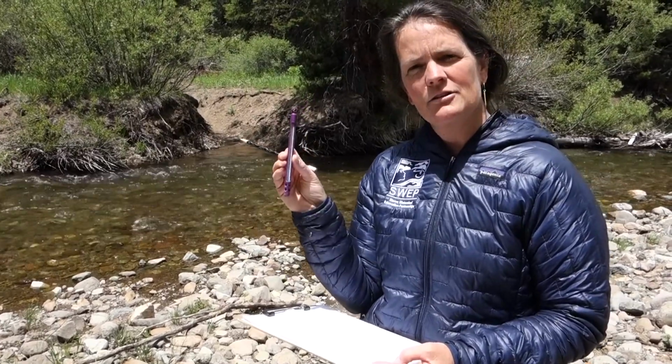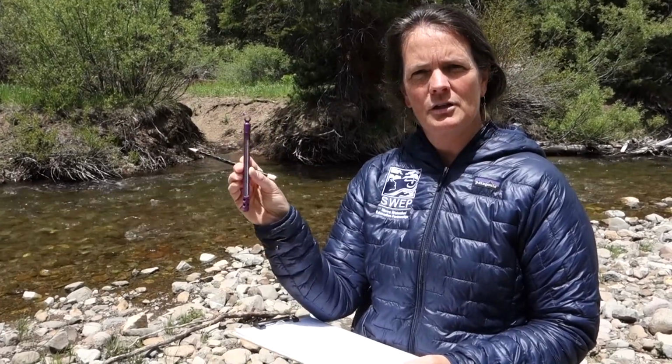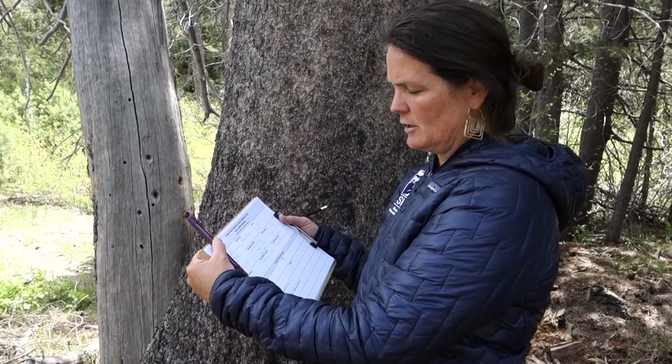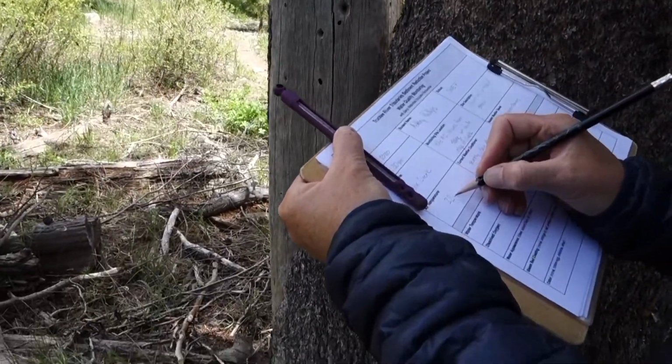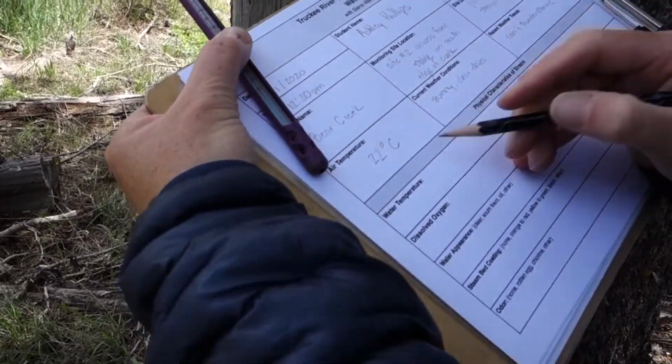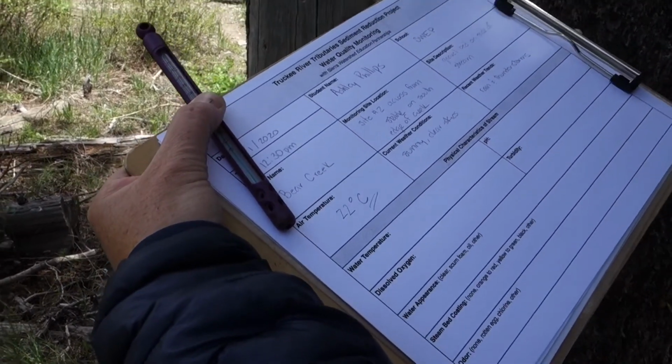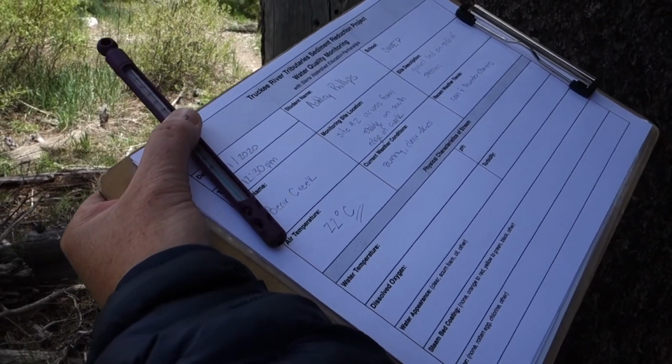You're going to take the air temperature in the shade. So find a tree, leave your thermometer there for a minute or two, and then record your air temperature. So the air temperature in our location is 22 degrees Celsius. I'm going to jot that down right here. Make sure you put the scale in there so I know which temperature you are.